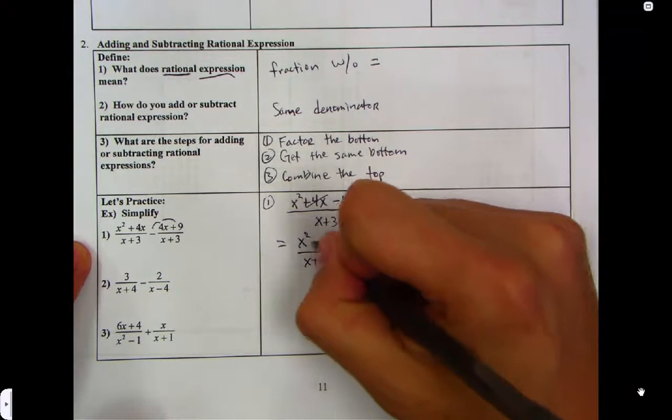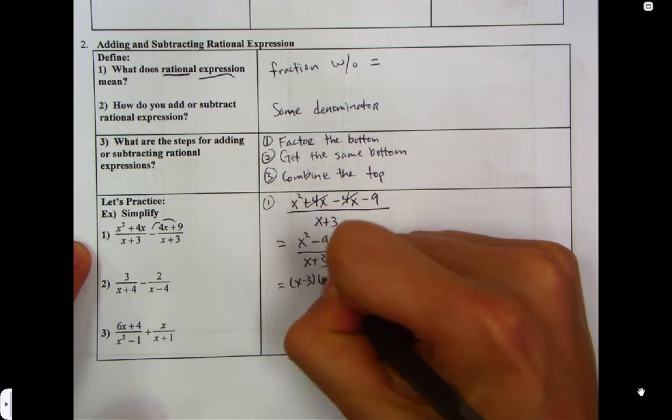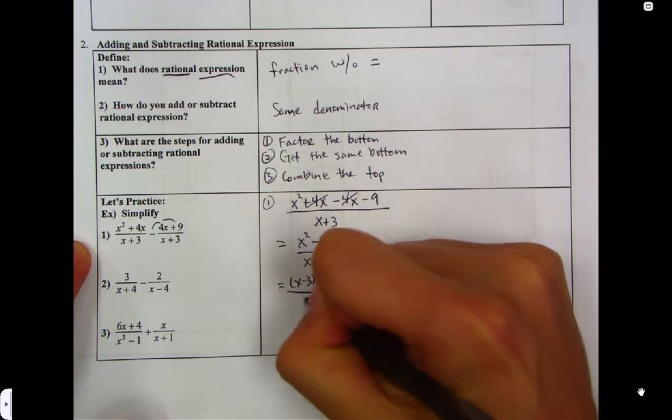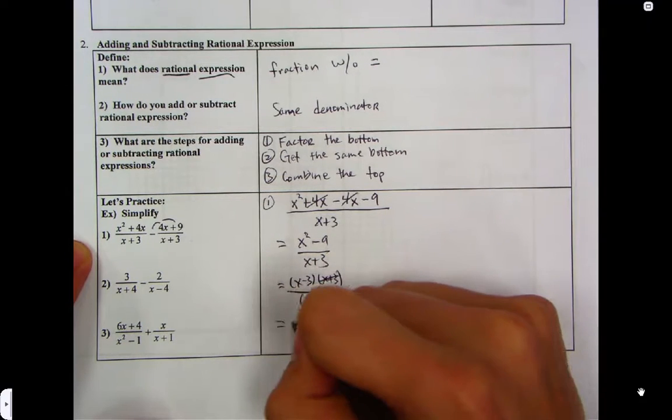Factor this out. So this is going to be x minus 3, x plus 3, and x plus 3 can't factor anymore. These cross out, and your answer is x minus 3.